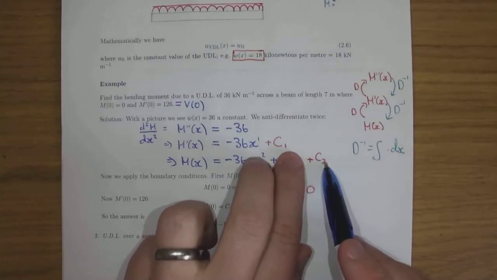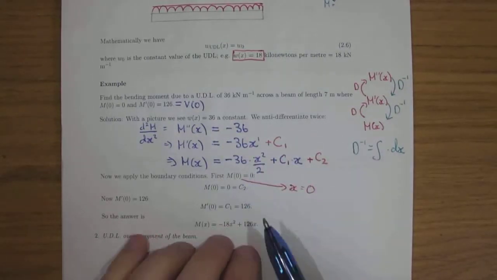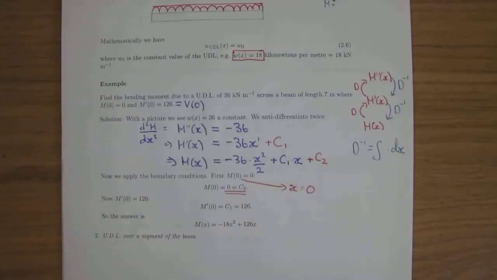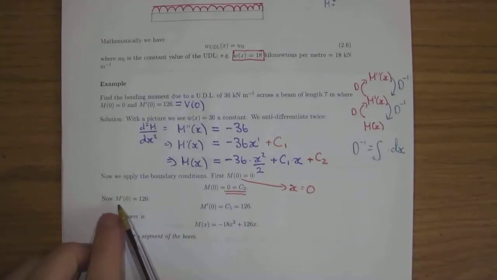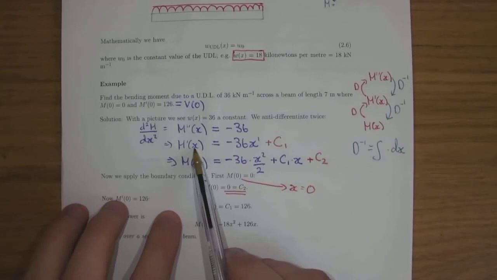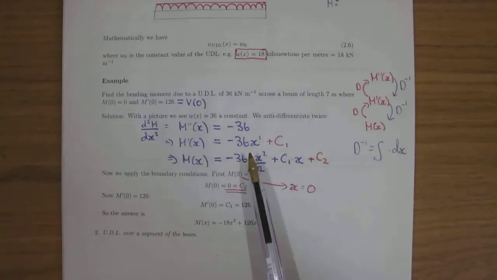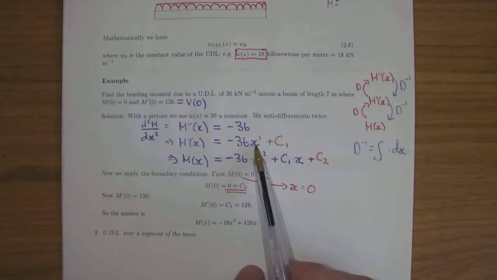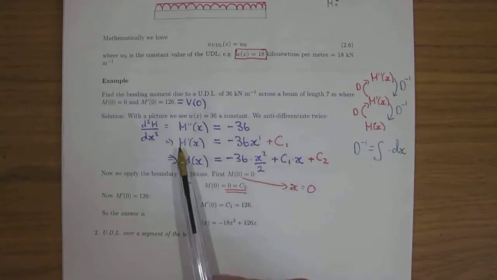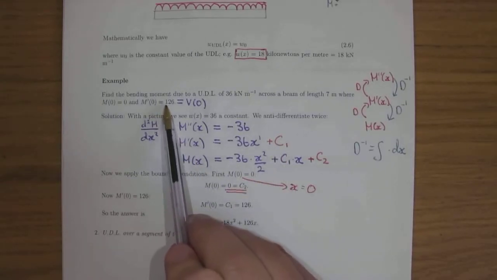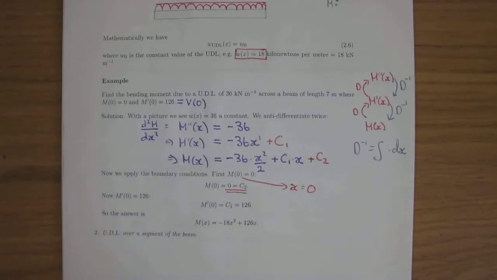I'm just left with C2, and that must equal 0, so I end up with C2 is equal to 0. We'll do more of these in time. Then it also says that the derivative at 0 is 126. So if we plug in x equals 0 into this, we get out 126. And if you plug in 0 for minus 36 times 0, you just get 0 plus C1. So the derivative at 0 is C1. And that must be equal to 126, so C1 is 126.